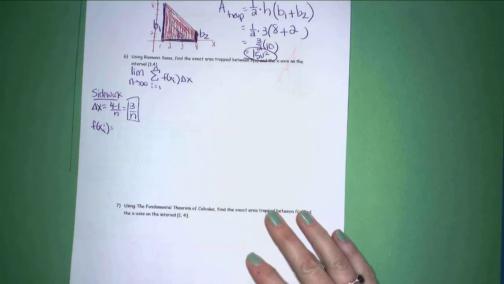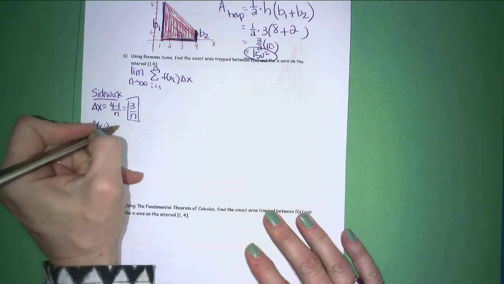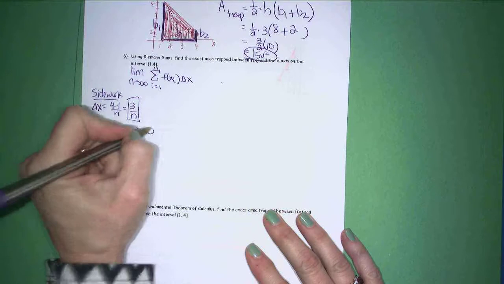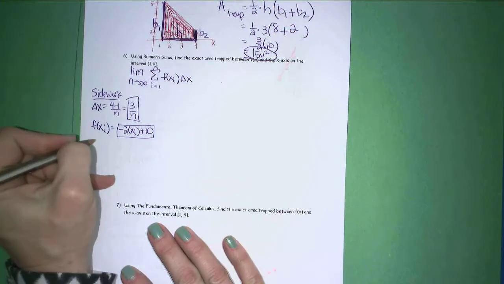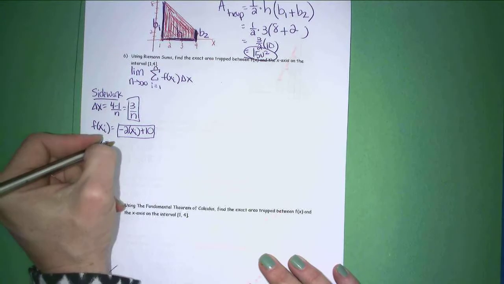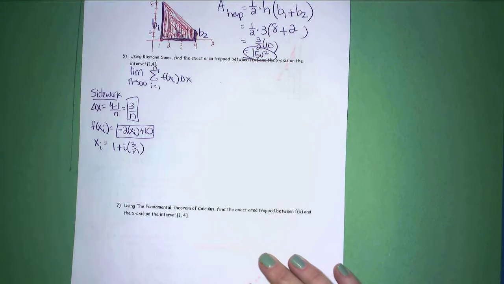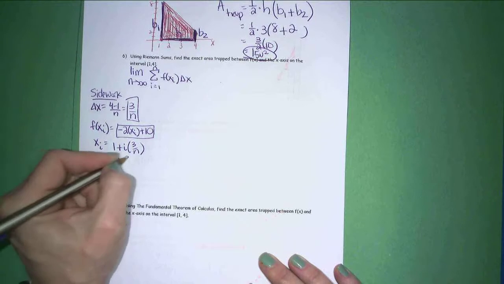Well, since f of x is equal to negative 2x plus 10, f of x sub i is equal to negative 2x sub i plus 10. Finally, I find my x sub i. X sub i is equal to a plus i times delta x, which I will rewrite as 1 plus 3i over n.